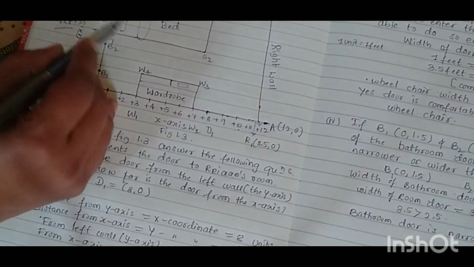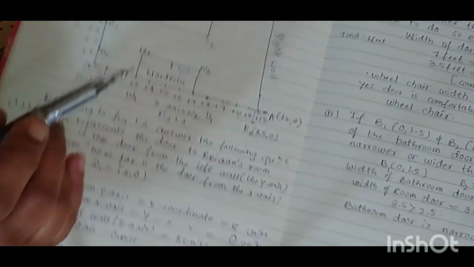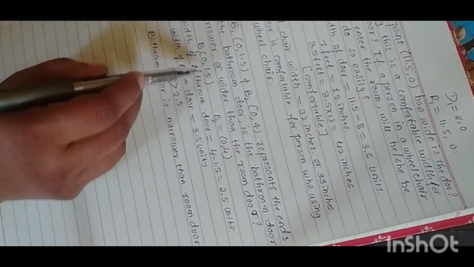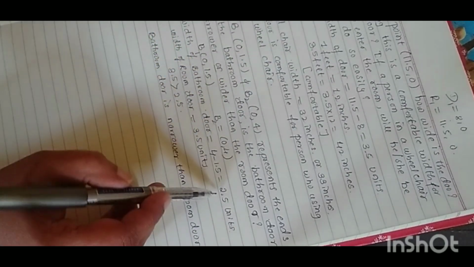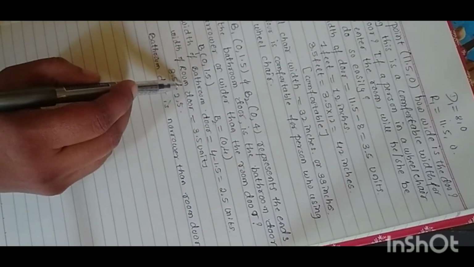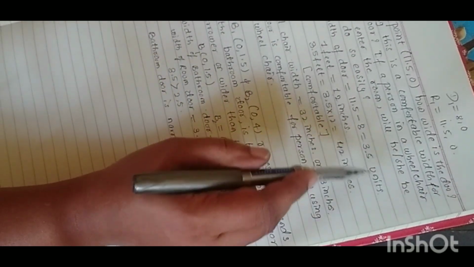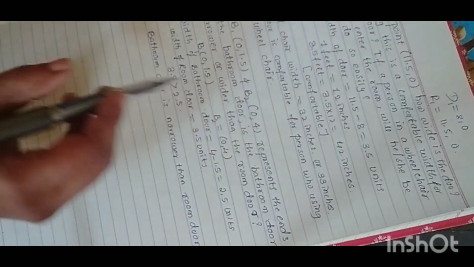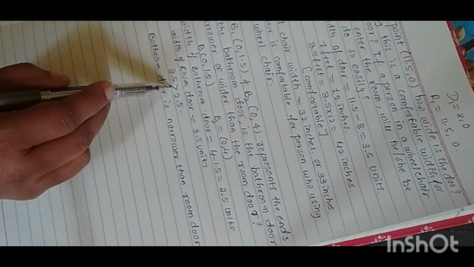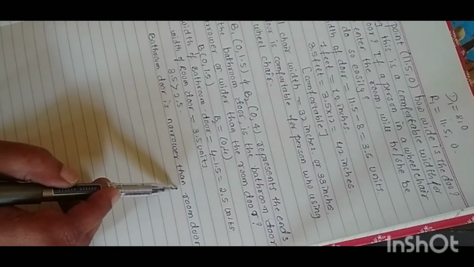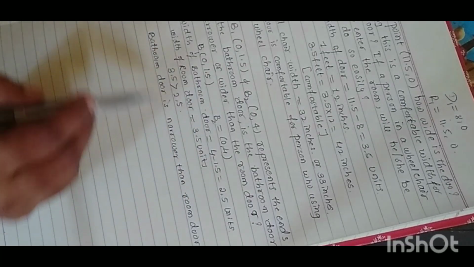The width of the bathroom door, between B1 and B2, is 4 minus 1.5, which is 2.5 units. The width of the room door is 3.5 units. We already solved that in the third question. Therefore, 3.5 is greater than 2.5. The bathroom door is narrower than the room door.